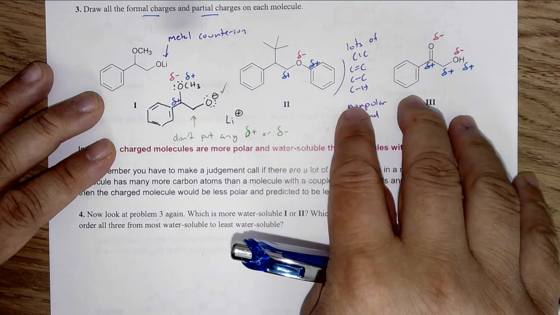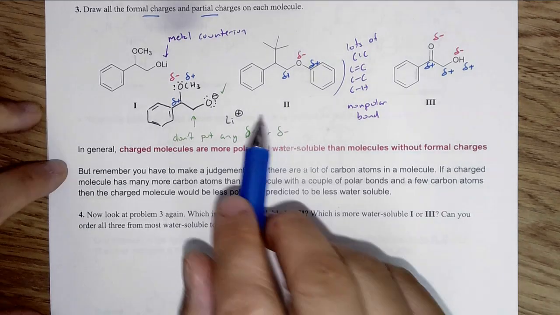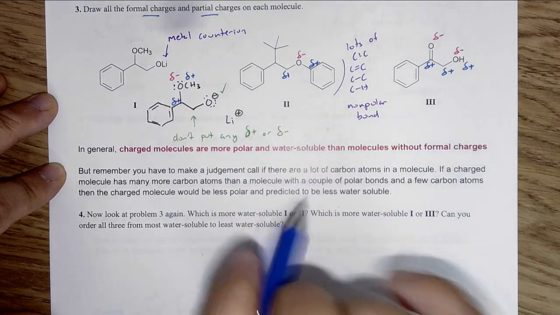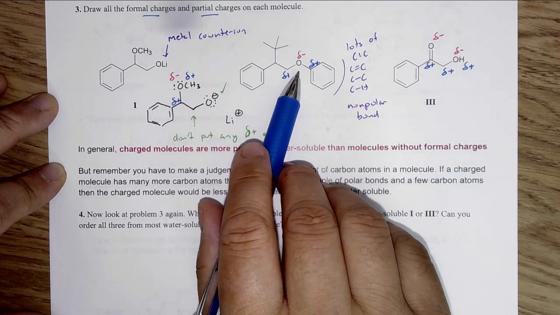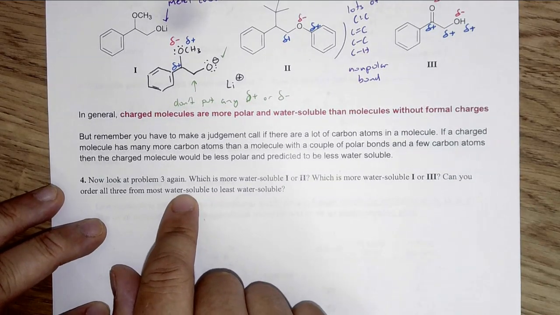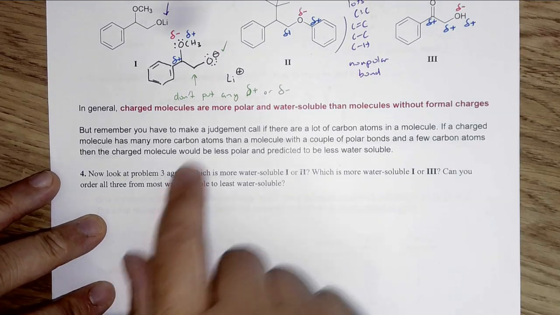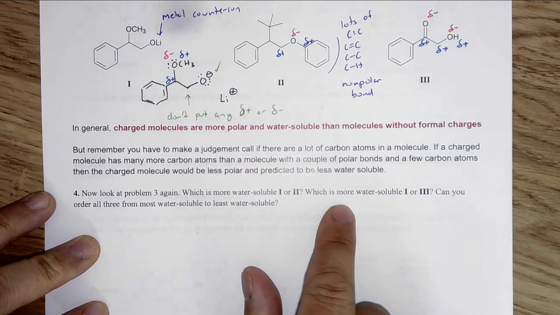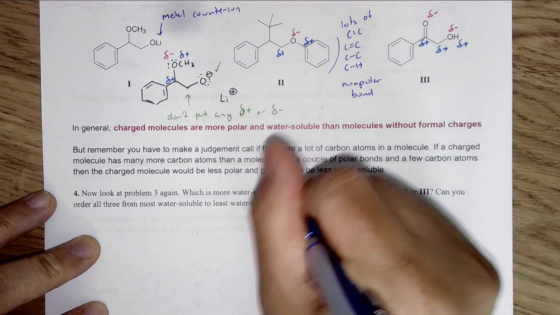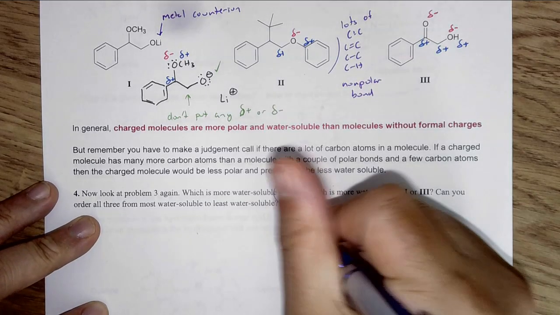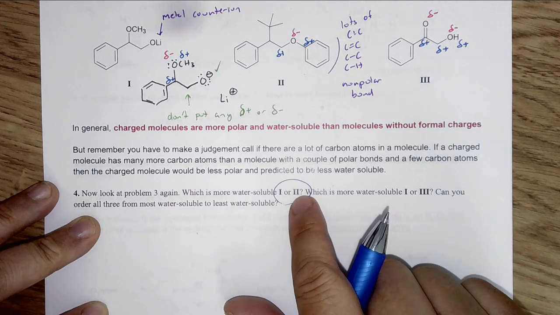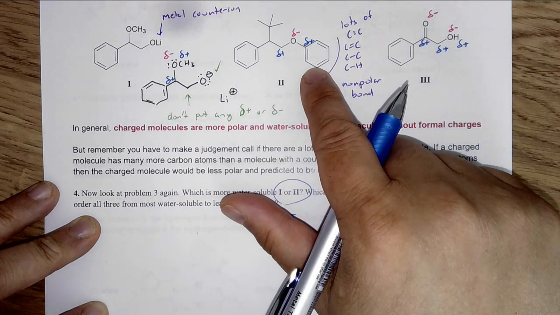I'm trying to pick molecules where it's very clear cut, right? I'm really forcing this to be the least polar. Not only does it have the least number of polar bonds, it has more carbon-carbon bonds. And so we're down to here. We're going to look at this problem 3, and we're going to rank them, and we're going to do it stepwise. So for this one, which is more water-soluble, 1, because it has a charge. And 2 is less water-soluble because it has more carbon-carbon bonds.